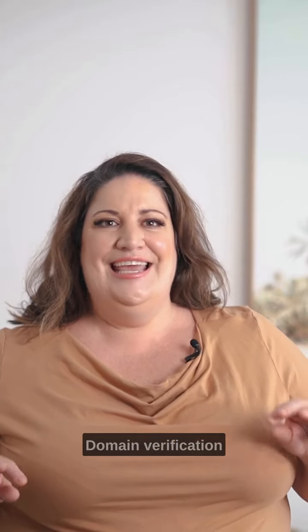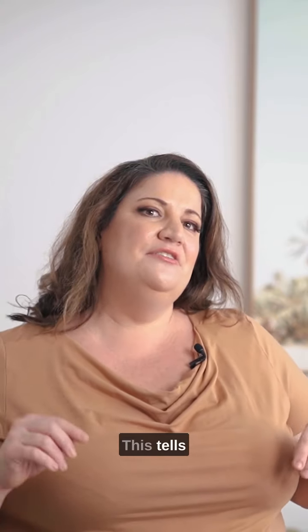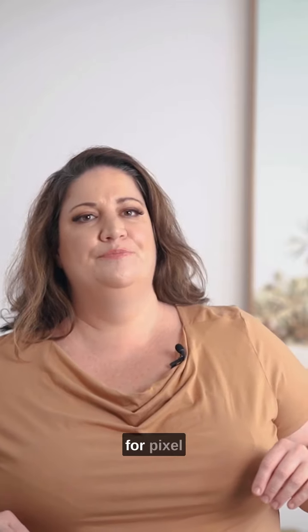Domain verification. Each domain you're sending traffic to via Facebook needs to be verified with Facebook. AEM. This tells Facebook which 8 conversion events per domain you want to optimize your ads for.